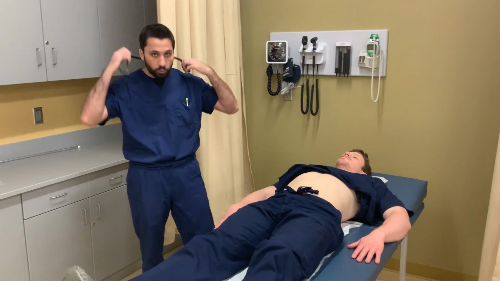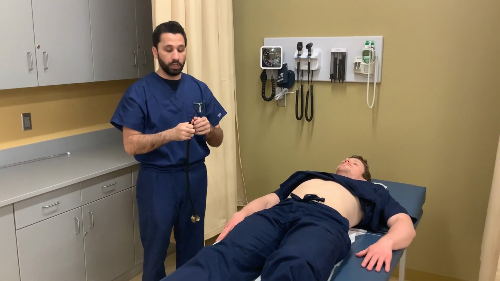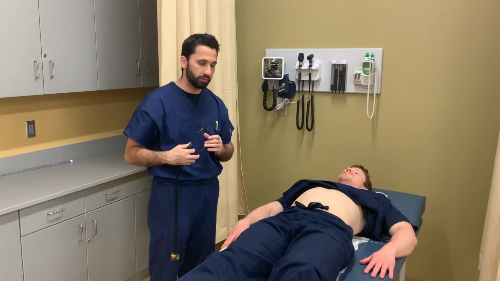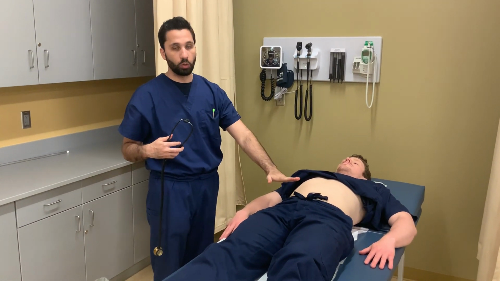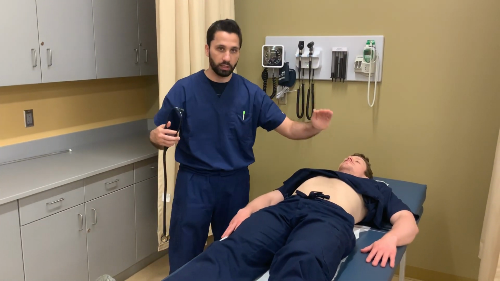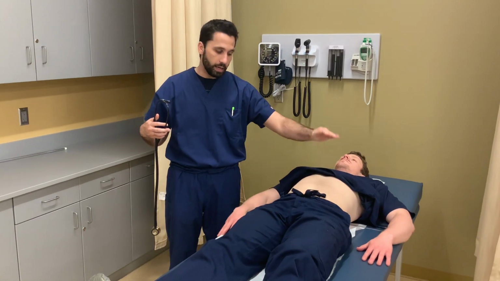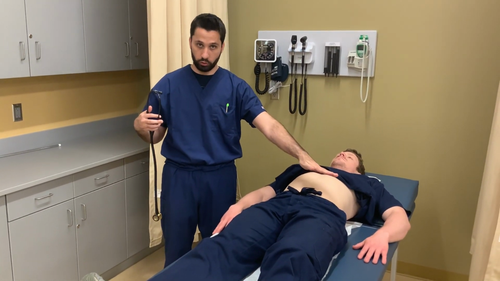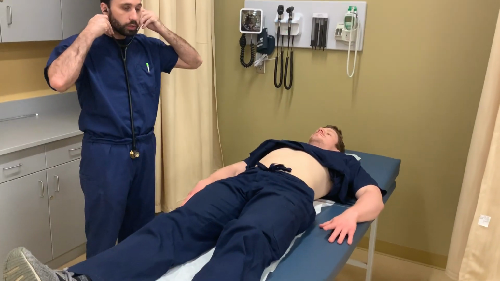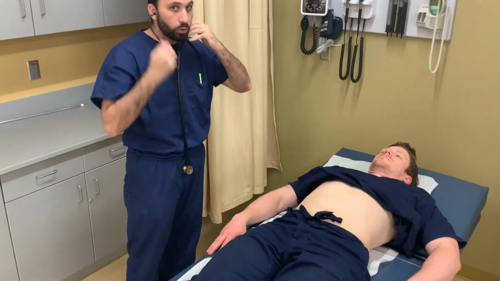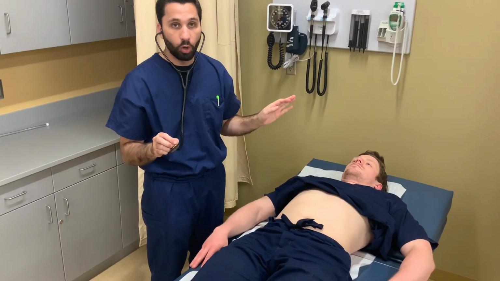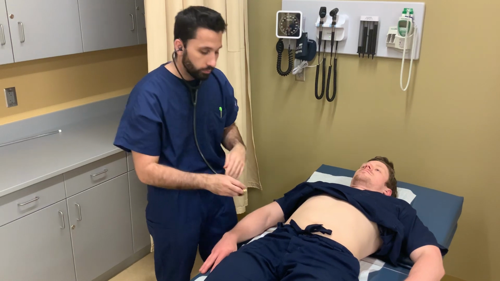So the next thing we're going to do is auscultate, all right? I'm going to listen to all the quadrants. We're going to start with the right lower quadrant, then move up to the right upper quadrant, then over to the left upper quadrant, and end at the left lower quadrant, okay? All right, let's start with the right lower quadrant. What I'm trying to hear is just normal bowel movements, hopefully no blockage.